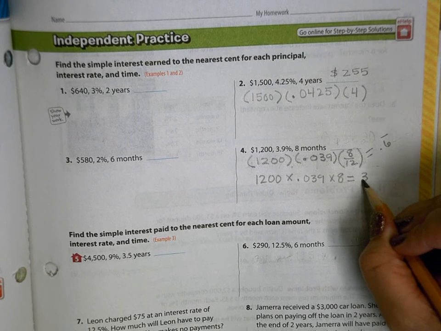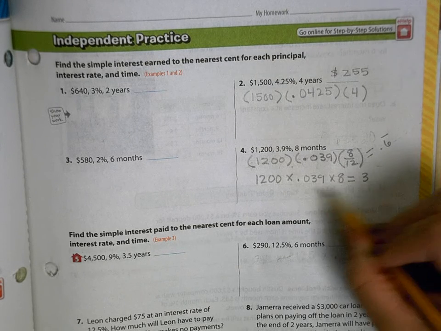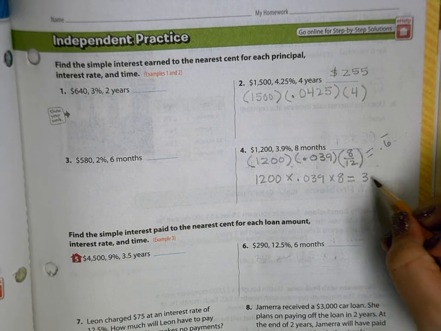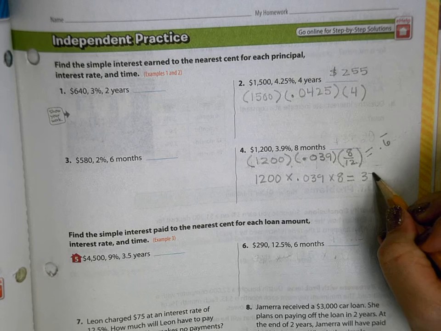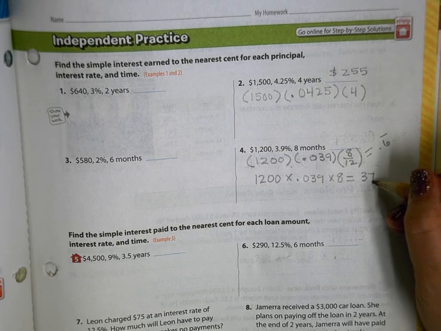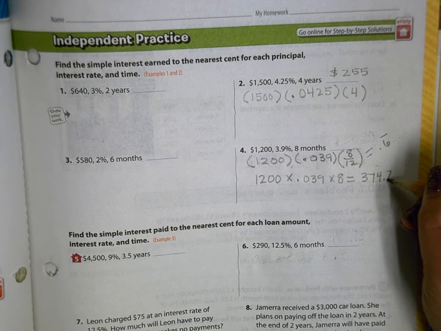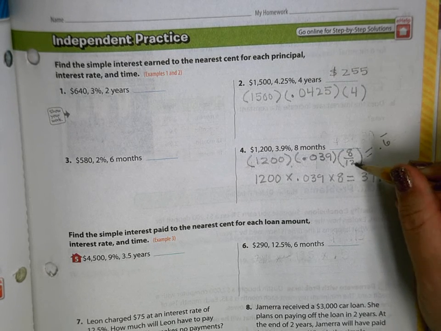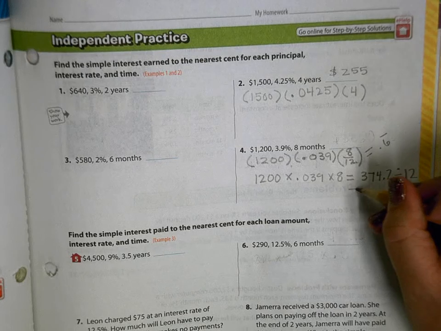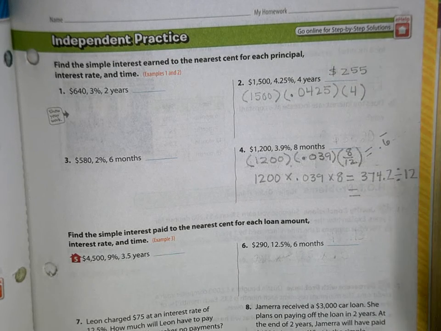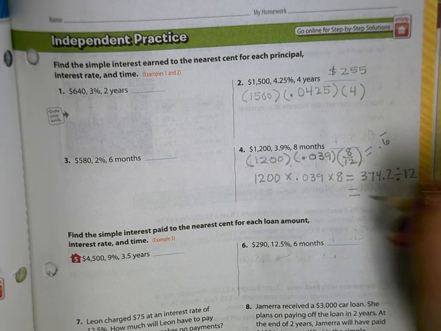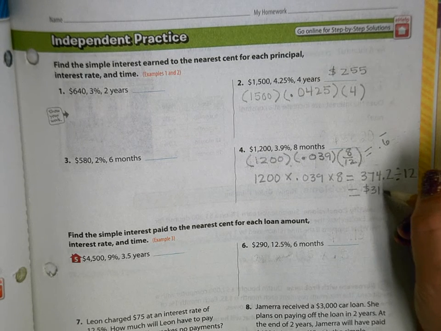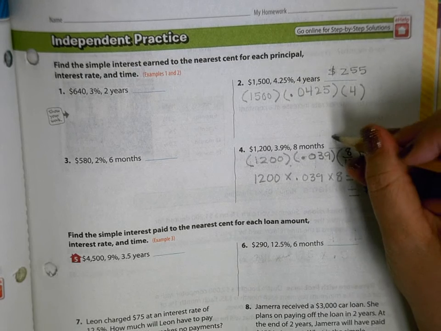31.2? Wrong. Okay, let's be a little bit nicer. Jaden? 374.4. Right. Okay, then put in your calculator divided by 12. Do you see the 12? And then equals. And now someone else raise your hand. Hallie. 31.2. Yeah. So it's $31.20. That is the most accurate answer.